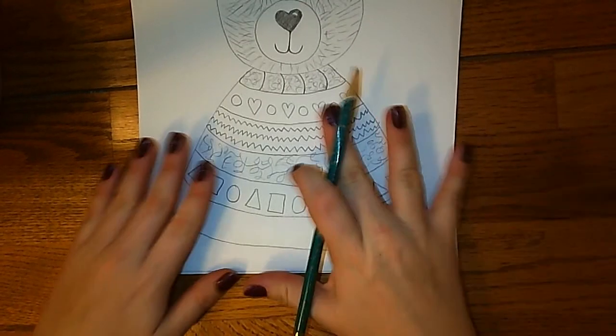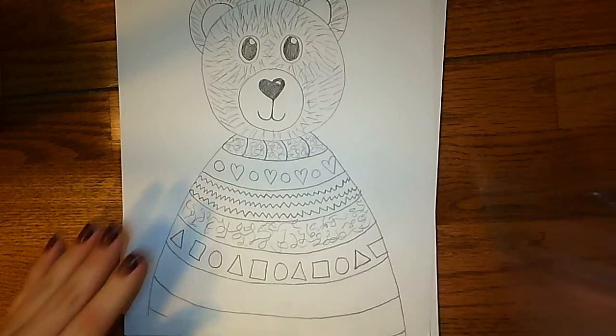Have fun. Don't color anything today. We just completed our drawing.